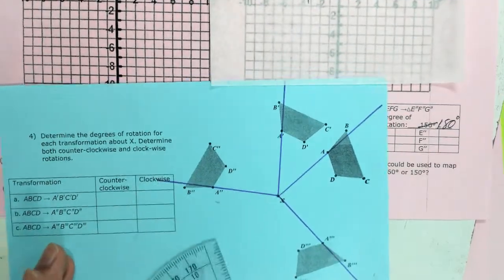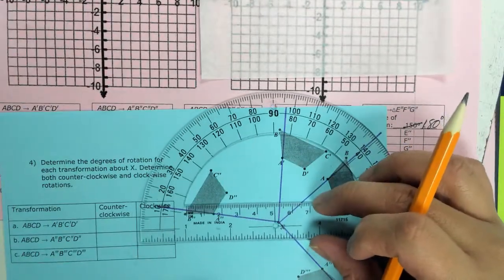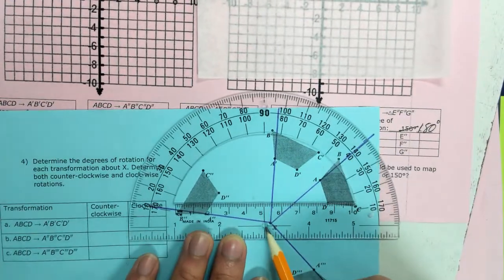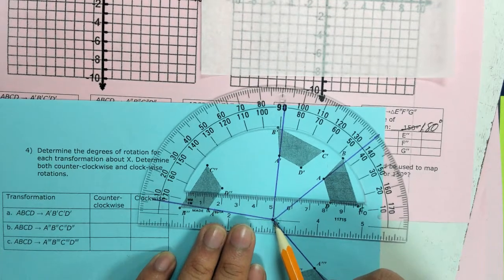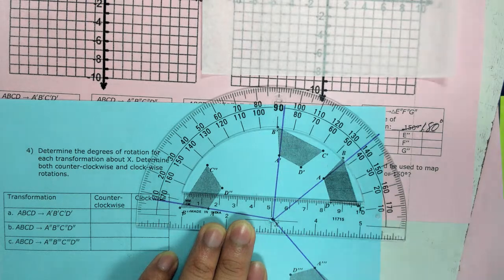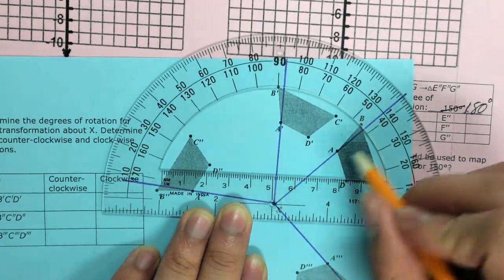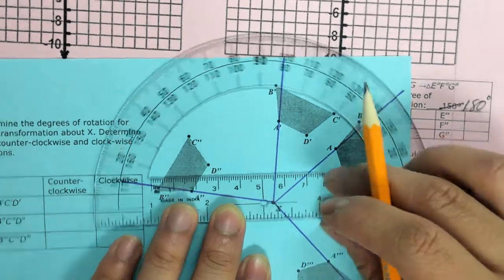Next we measure, and I've shown you how to use protractors before. To measure, the hole of the protractor goes in the middle. I want to start from A, that's the pre-image. So I want this black line, let me zoom in, this black line to go on top of the line that goes to A over here.